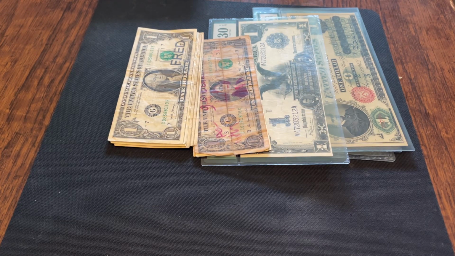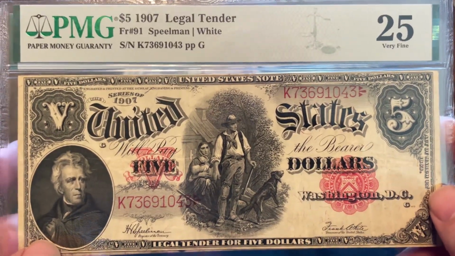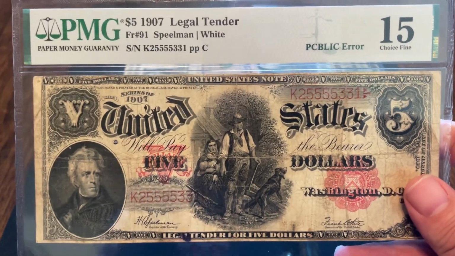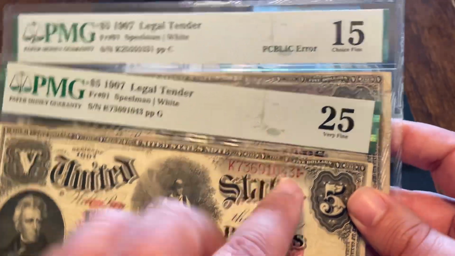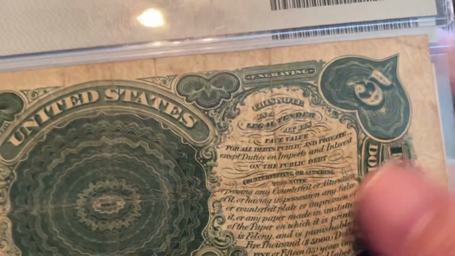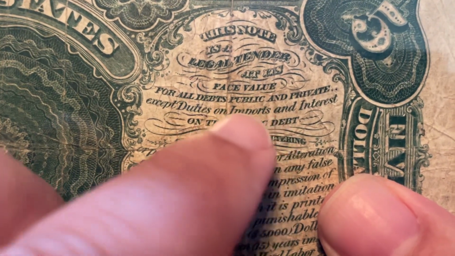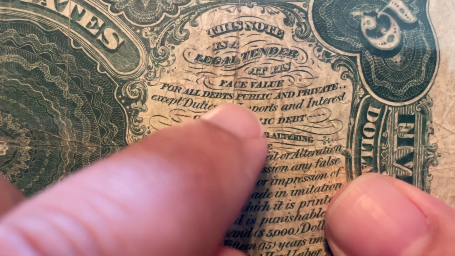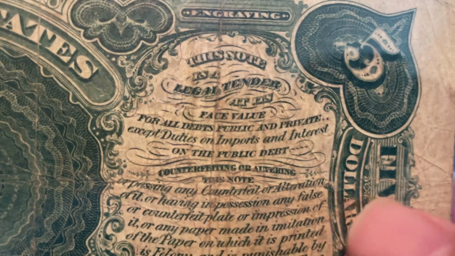Number 6, we're going with varieties. I'm not going to spoil all of these. There are a number of different varieties out there. Let me show you what I'm talking about. I've got 2 examples here. This is a $5 1907 legal tender, and this is a $5 1907 legal tender. The difference right here, public error versus the regular one. If I show you the public error, if you look real close on the back, right here, you can see where it says public, except the U is broken, and it looks like PCB instead of PUB. I hope that comes in nice and clear on here.